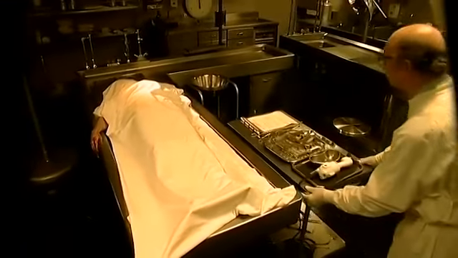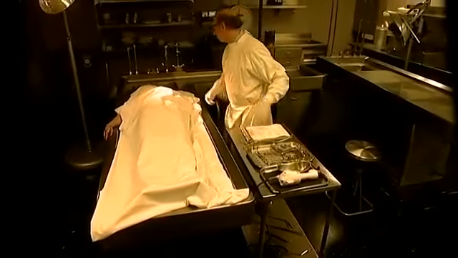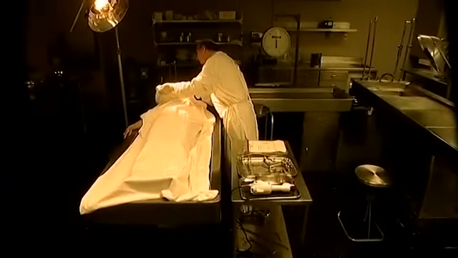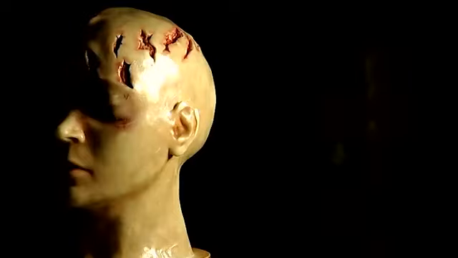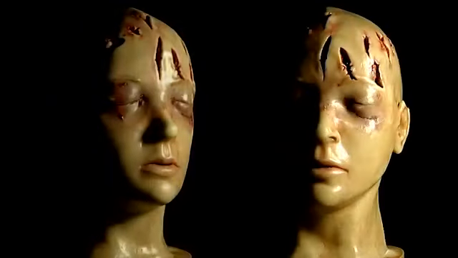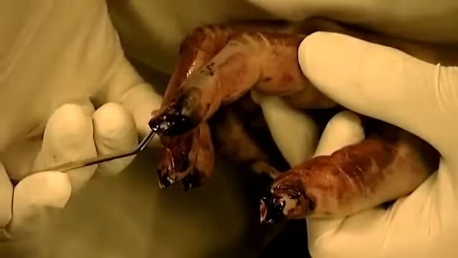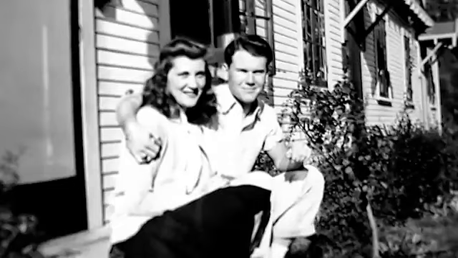An autopsy gives them their final proof. The coroner finds 35 wounds on Marilyn's body, including 15 fractures to her skull. Her battered hands indicate a massive struggle against her attacker. The coroner discovers that Marilyn was 4 months pregnant when she died.